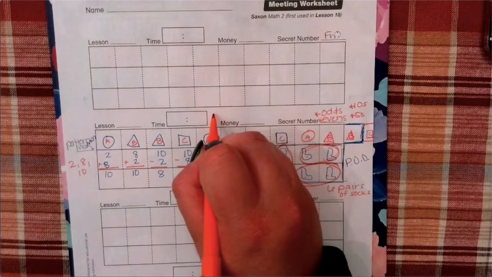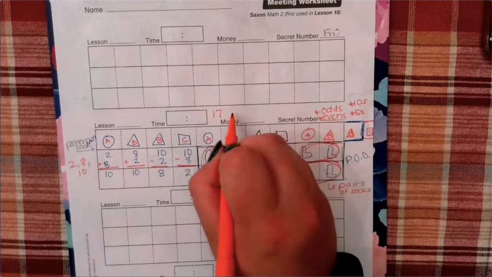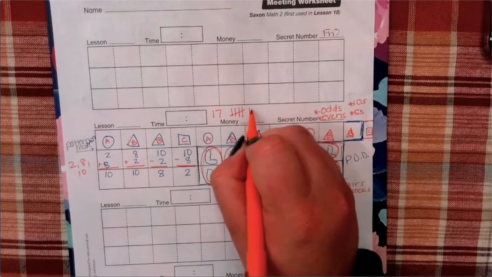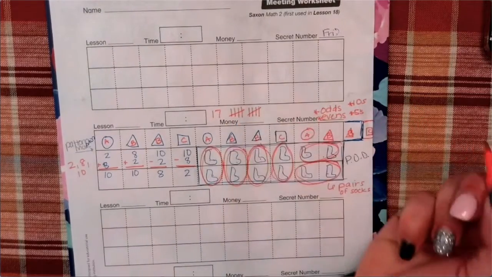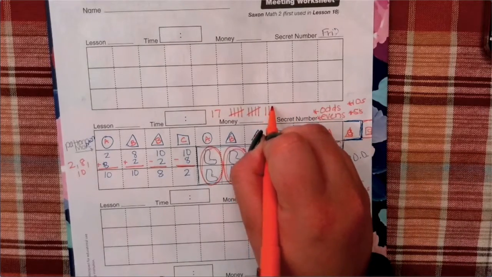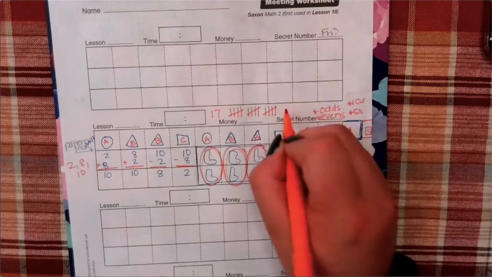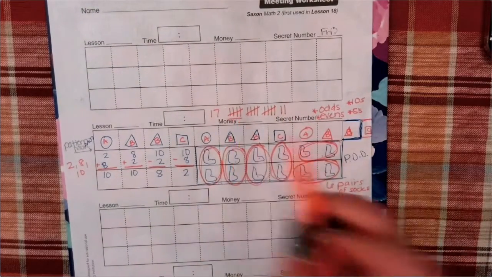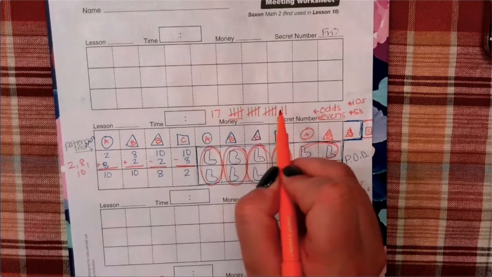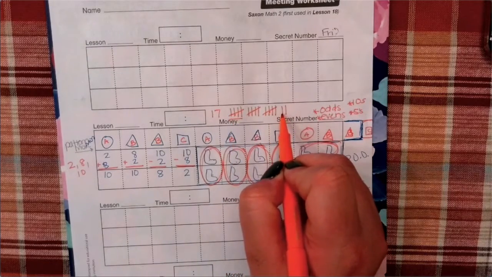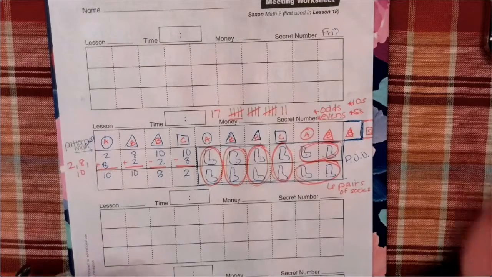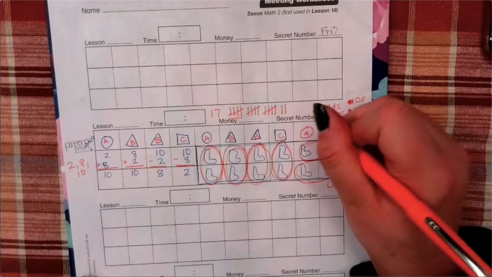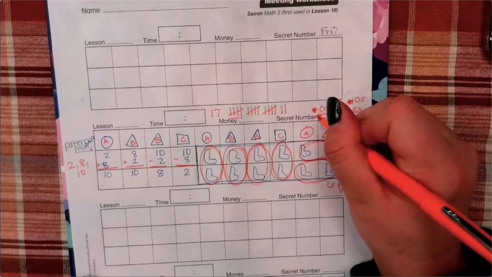So if I have the number 17 and I want to tally, 1, 2, 3, 4, tally up to 5, 6, 7, 8, 9, tally up to 10, 11, 12, 13, 14, tally up to 15, 16, 17. Remember that each one of these is a group of 5. 5, 10, 15, and then you have to count by ones, 16, 17. So go ahead and practice counting your 5s, practice your 10s, practice your odd numbers, and your even numbers.